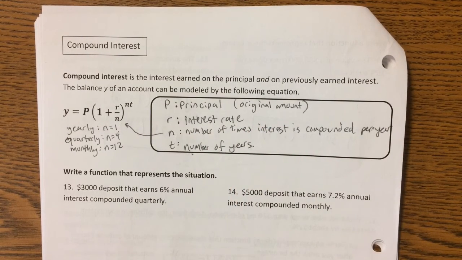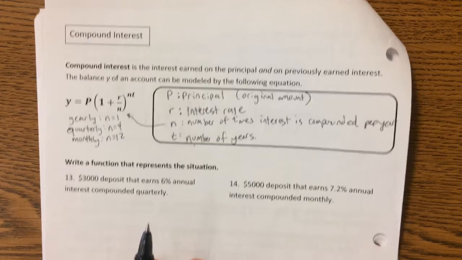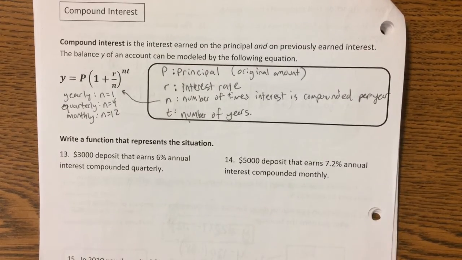Okay, so you don't have to memorize that equation. You just have to know what all the variables are. And ultimately, these kinds of problems are just strictly calculator problems. As long as you can put the numbers in the right place and type them in your calculator, you'll get the right answer for the most part. Okay, so let's look at number 13. It says, write a function that represents the situation.